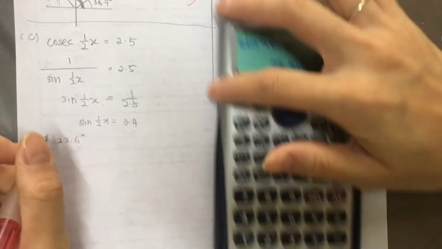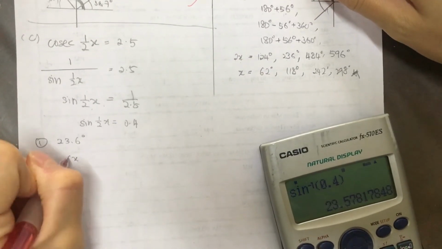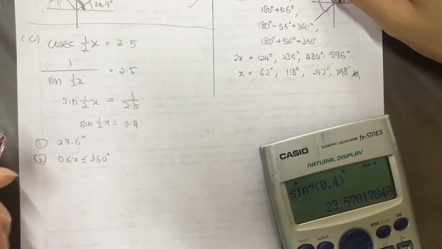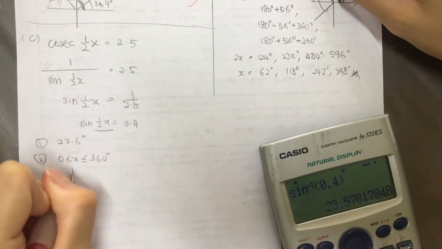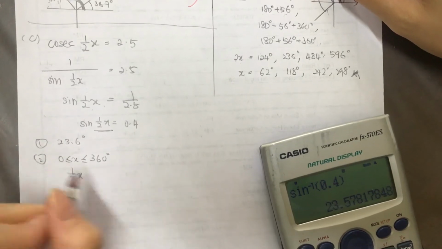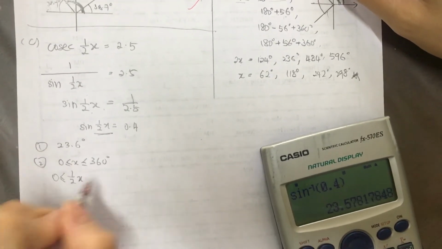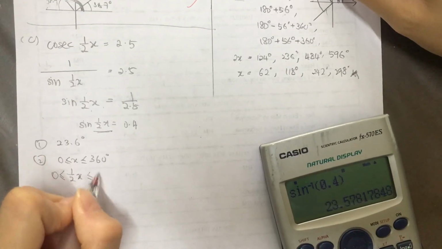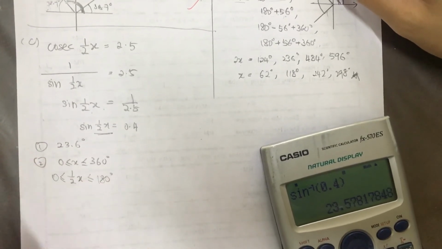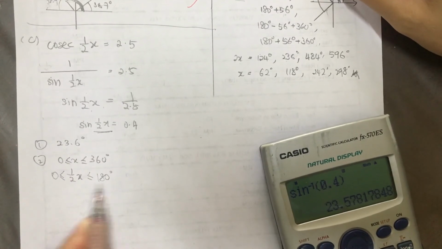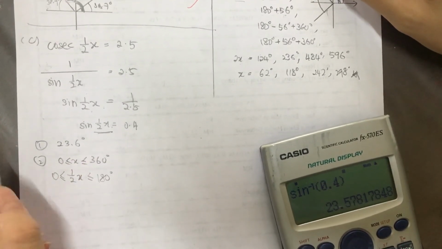The given angle is between 0 and 360 degrees for x, but now the question is half x. Half x means both ends are divided by 2. So 0 stays 0 and 360 degrees divided by 2 will be 180 degrees. So your range is here for angle half x.